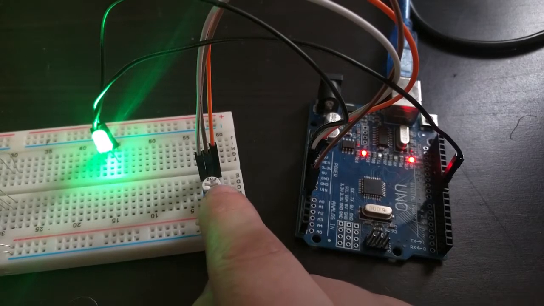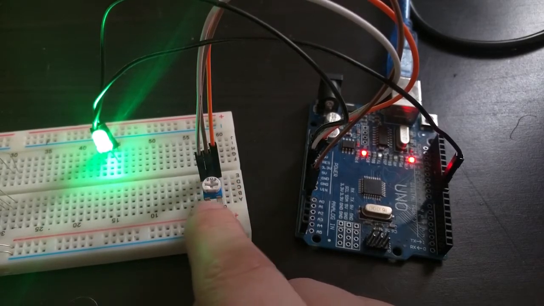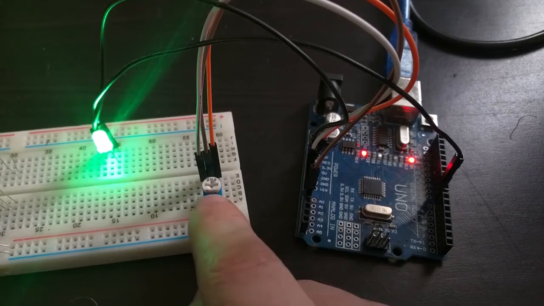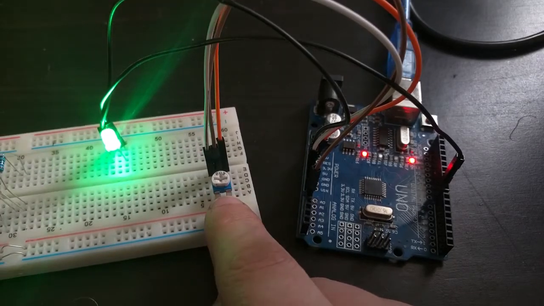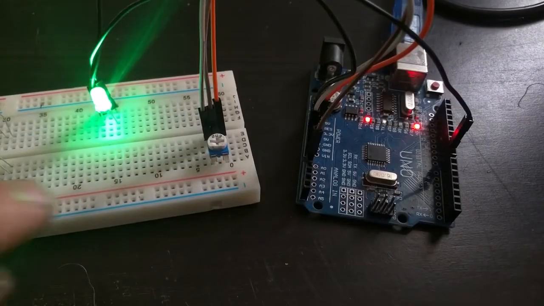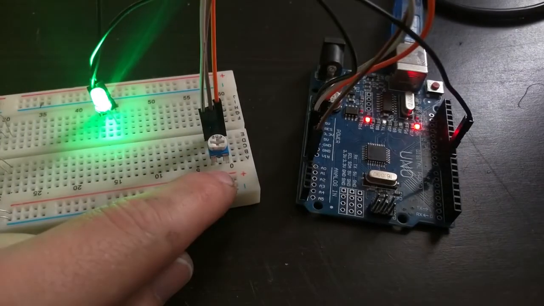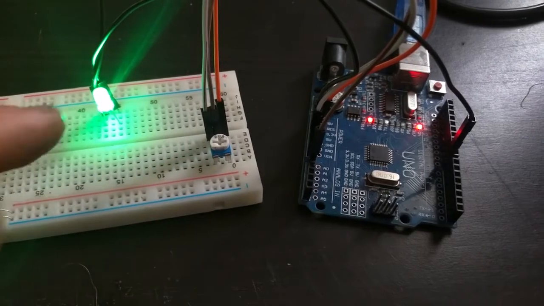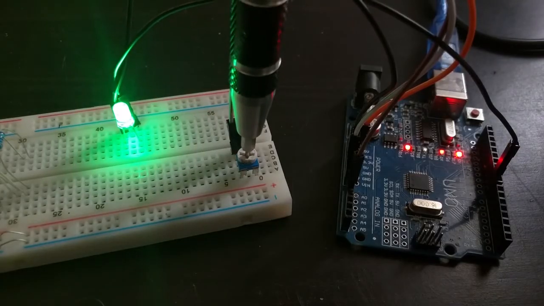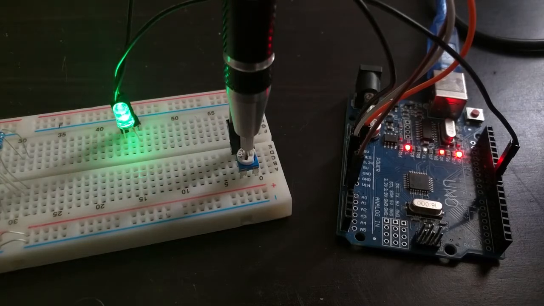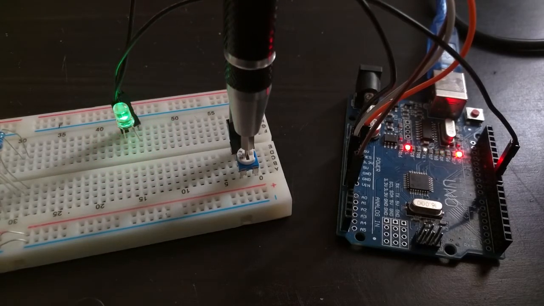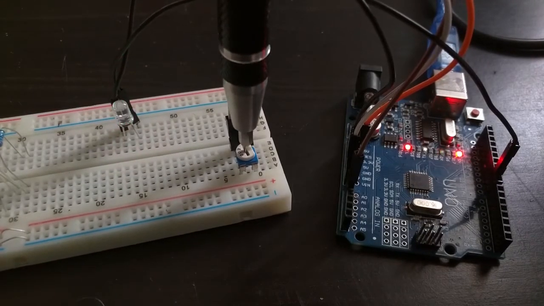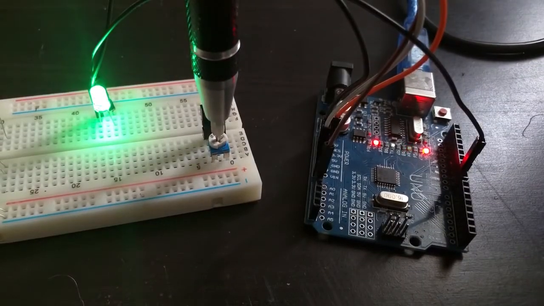Now, I've got a little potentiometer here. A potentiometer is basically a variable resistor. So in this case, the potentiometer is used as a voltage divider so that we can get a digital value from 0 to 255 to change the pulse width to the LED. So watch what happens when I adjust this potentiometer. You can see that the LED is dimming when I adjust it, and I can also control the brightness.